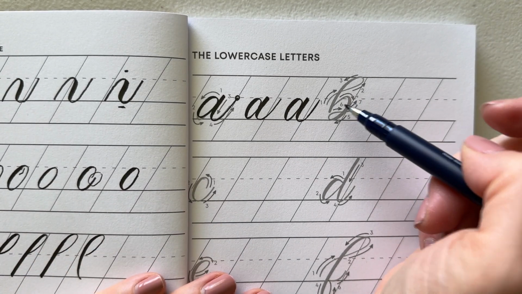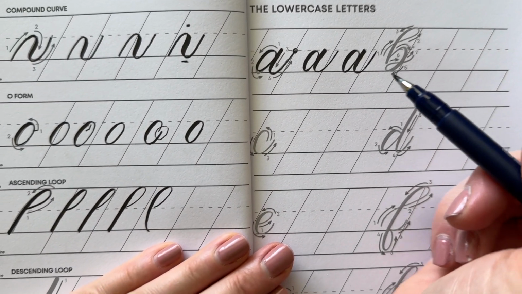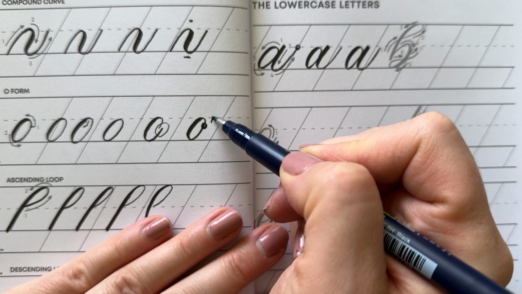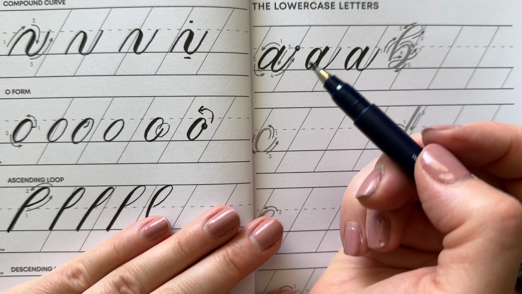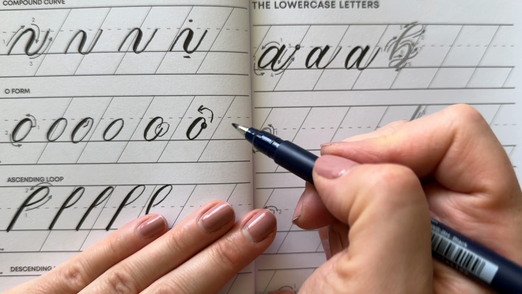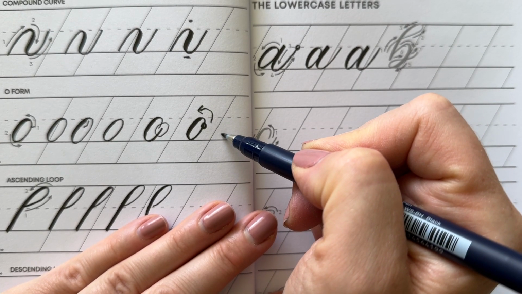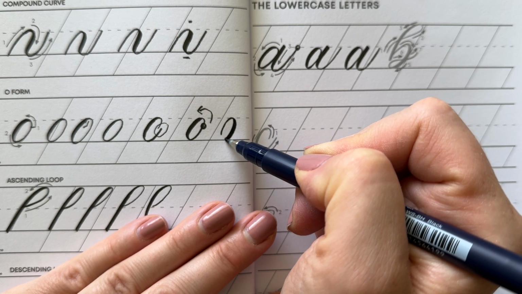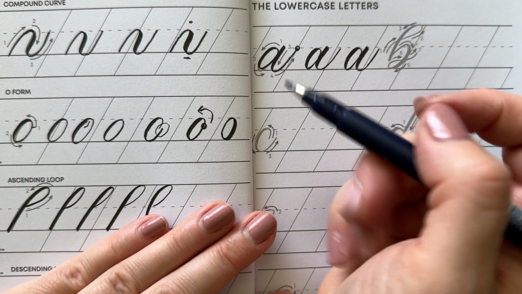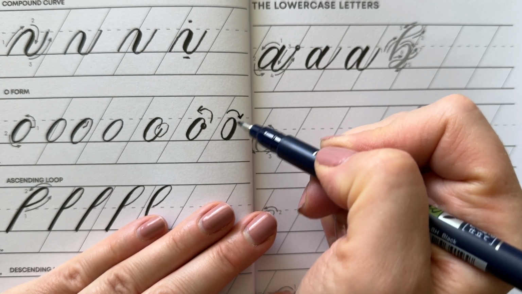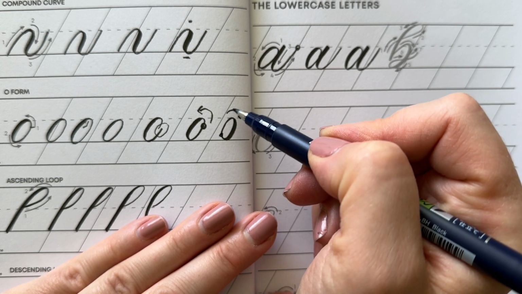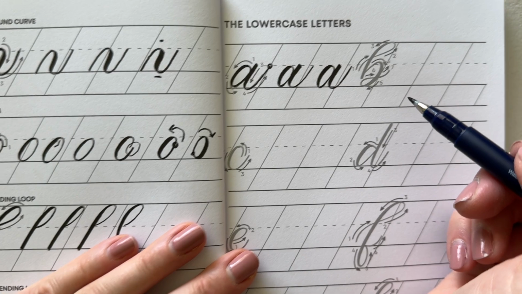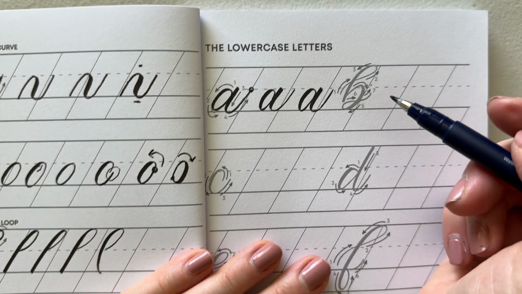Next is the letter B. And one thing I wanted to show you really quick: we learned the O form that we start here and work our way this way. But you can also do a reverse O form where you're starting on this side and you're moving up, so it's light pressure, heavy pressure, and then connect. So you're moving this way and you're starting on the bottom. And this reverse O form is actually what's used on the letter B as well as P and K.